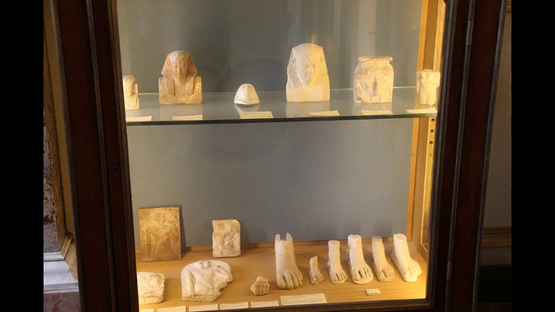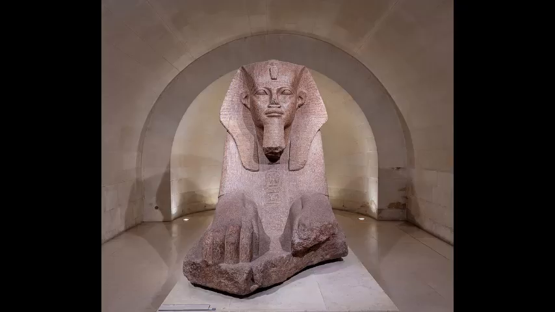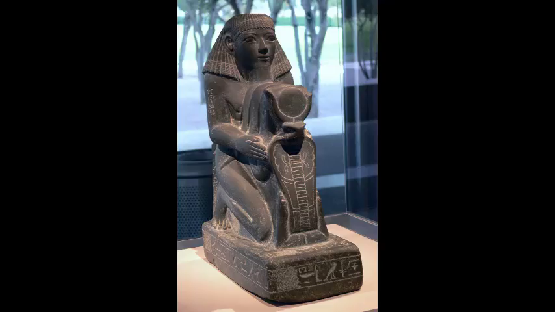Types of sculptures. 1. Statuary. Statuary was the most common form of sculpture in ancient Egypt. These statues varied in size from small figurines to colossal monuments. The most famous examples include the Great Sphinx of Giza and the statues of pharaohs like Ramses II at Abu Simbel. These statues often depicted gods, pharaohs, and other significant figures in idealized forms, emphasizing their divine or noble qualities.